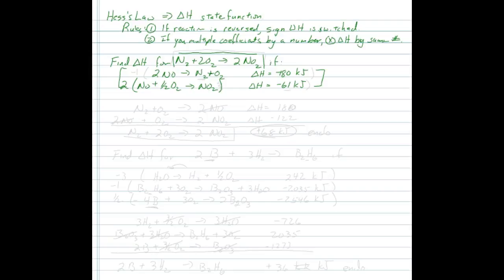Up here, you're looking for N2. That's unique. This is the only time it occurs in any of the equations. The coefficient's the same, 1 N2, 1 N2, except it's on the product side instead of the reactant side. So you're going to have to multiply by -1. That parentheses should be over here, because you're going to multiply everything by 2 and everything by -1, which means flip it.